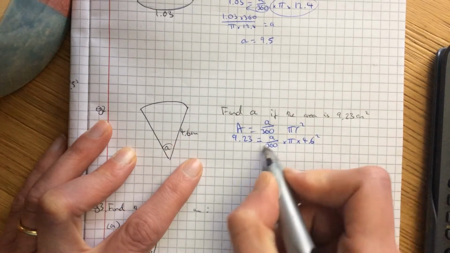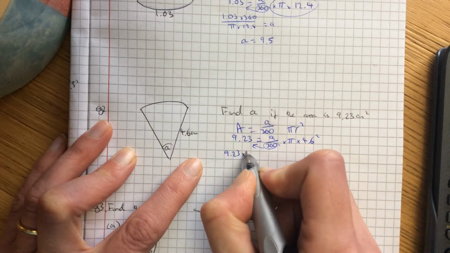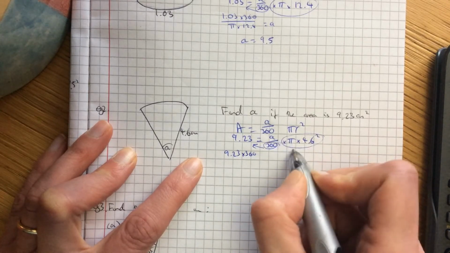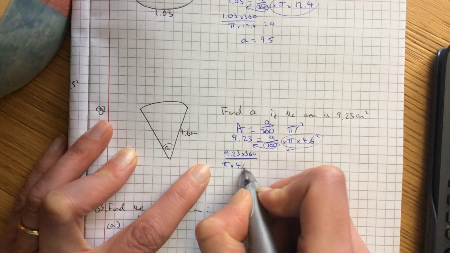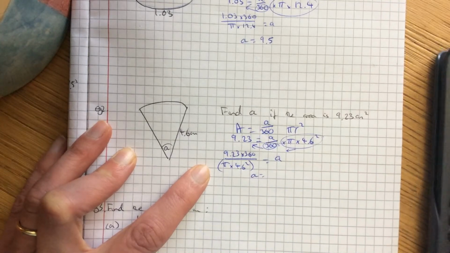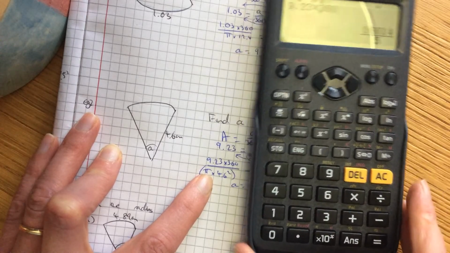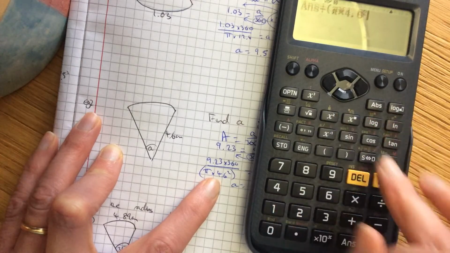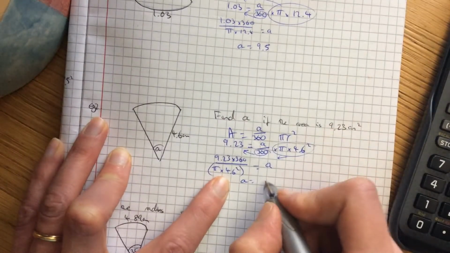Now, I'm going to try to get the A out. This is dividing, so when you bring it across here, it becomes multiplying. You see your pi and your 4.6 squared, all of that's multiplying. So when you bring it over here, it all becomes dividing on the bottom line to leave you your A. So I'll show you how you do that in the calculator. 9.23 times 360, equals, divided by, open brackets, pi times 4.6 squared, close your brackets, equals. So that would round to 50 degrees.